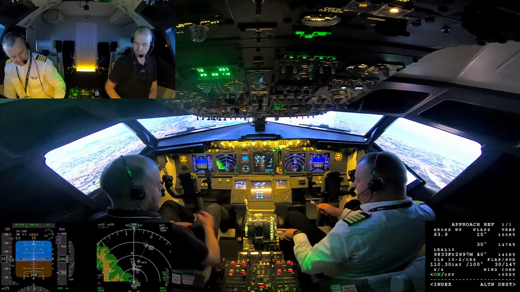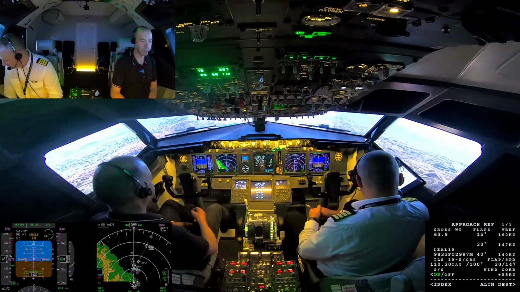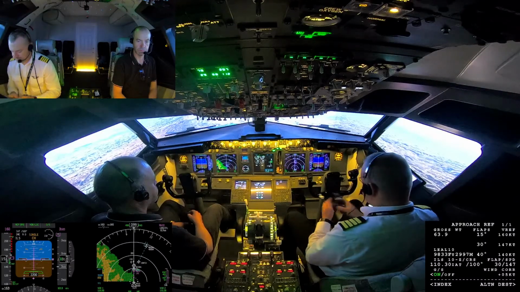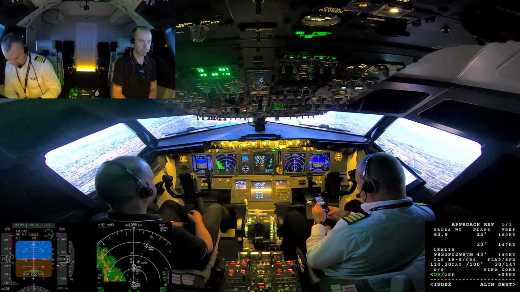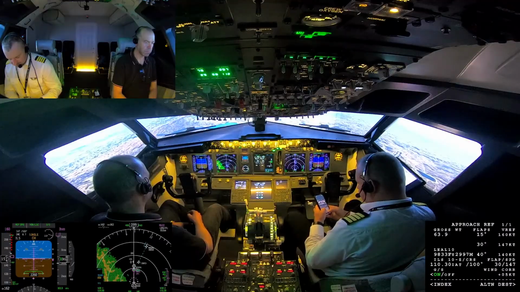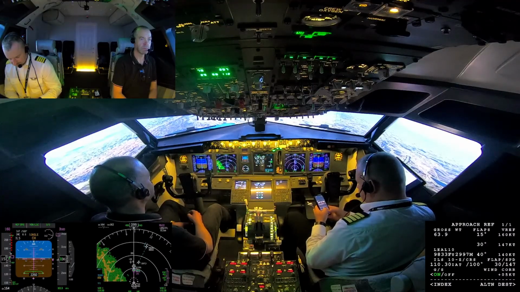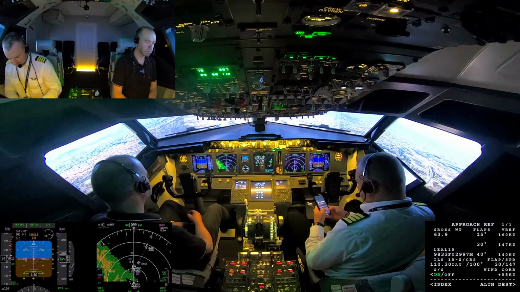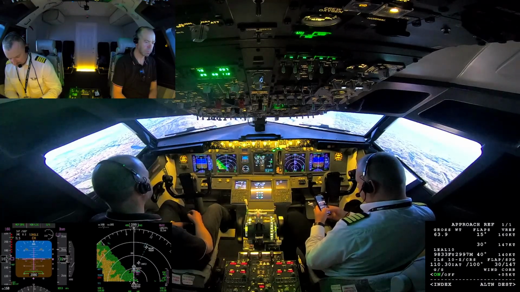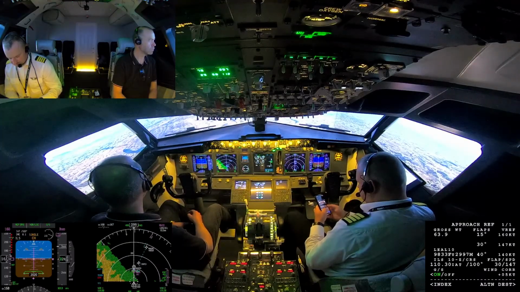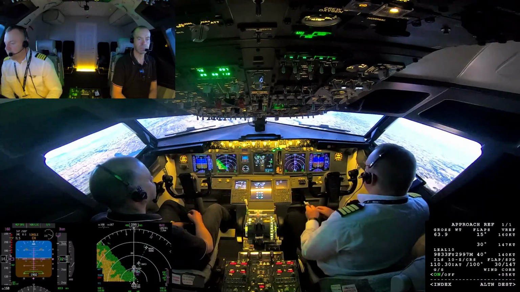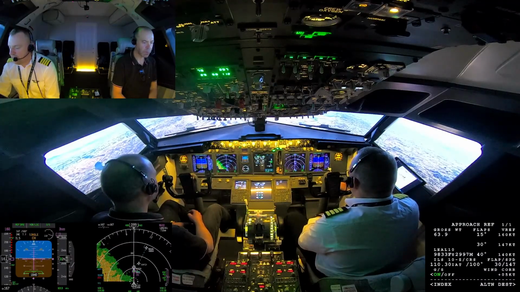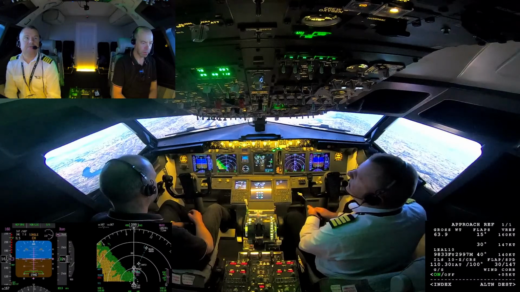Go flaps 30. Cool, looking good. So we can see we've got your diamond there. That should hopefully become 800 shortly as we stabilize nicely. Fully configured.